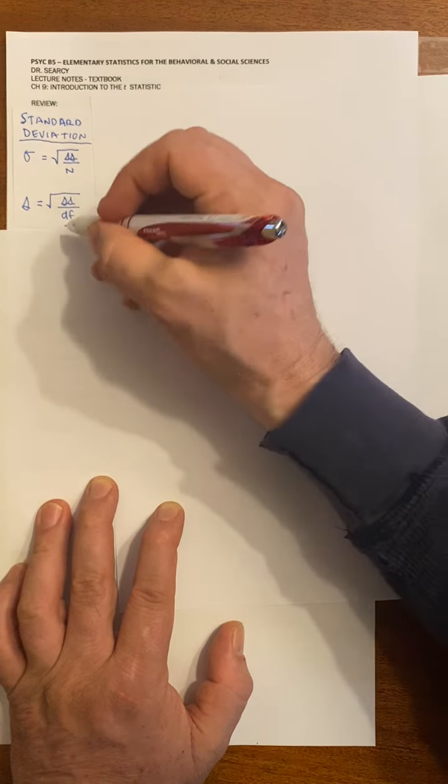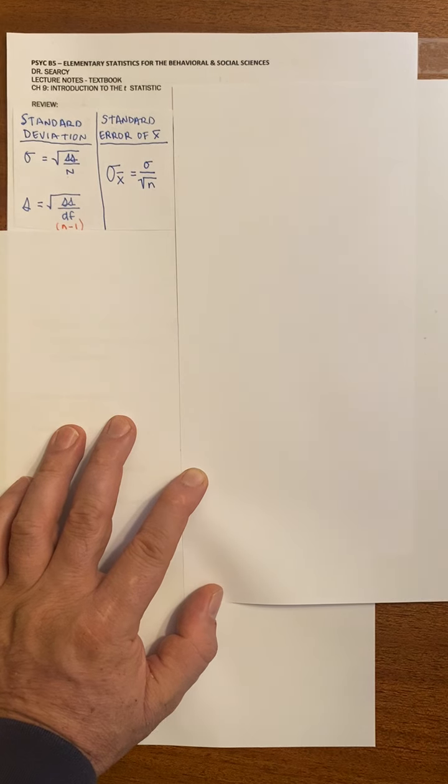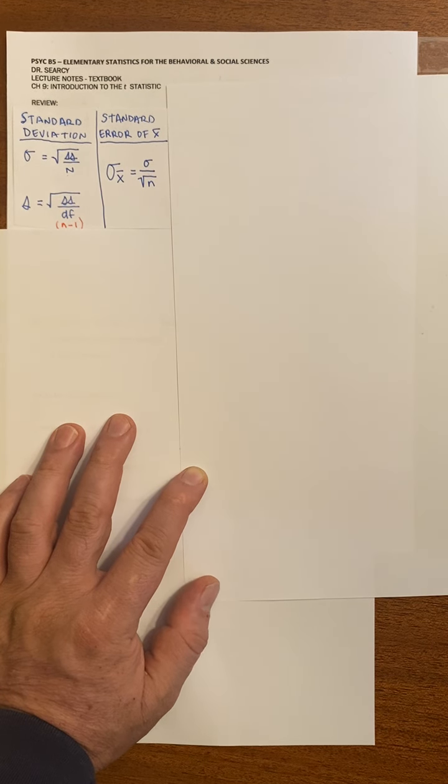Okay, so keeping that in mind, another term that you want to remember is this type of standard deviation that we've been learning about recently, called the standard error of the mean. Now remember, when we go to pull something out of a population, we're pulling out entire groups of participants at a time.